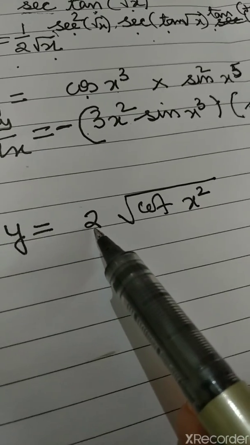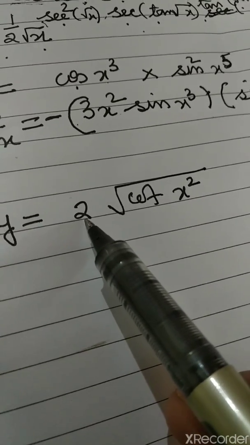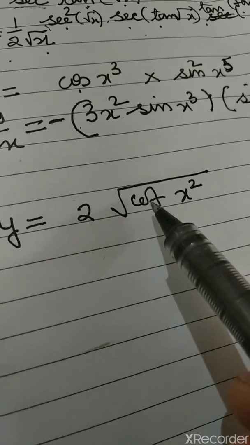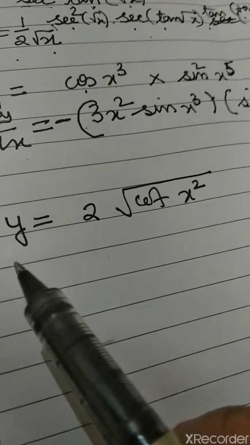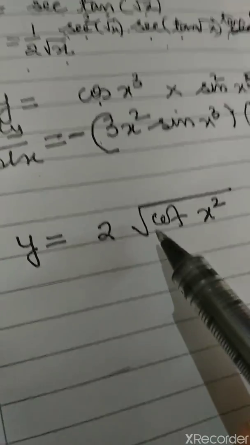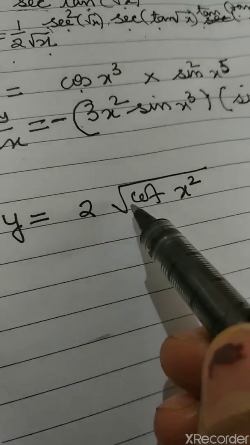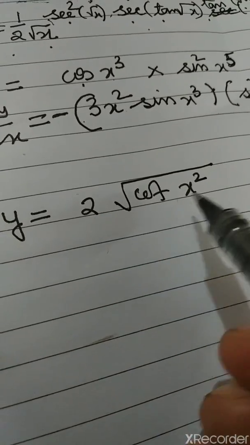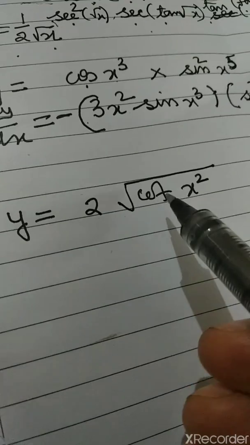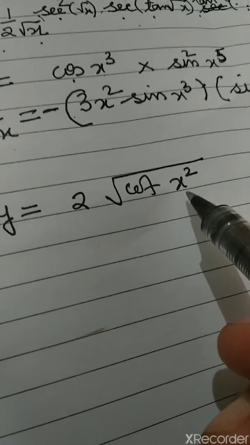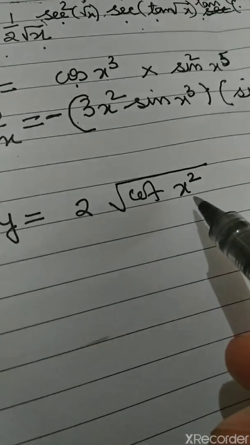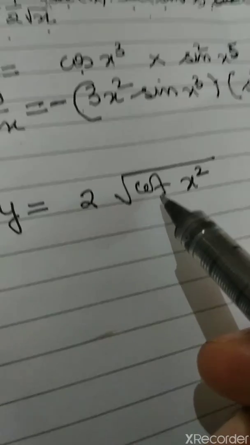But since 2 is a constant, it's just attached to the derivative of the function when you differentiate. This function is basically a composite function which has 3 functions in it: under the root, the cot function, and an algebraic one. So there are 2 algebraic expressions along with the trigonometrical expression.